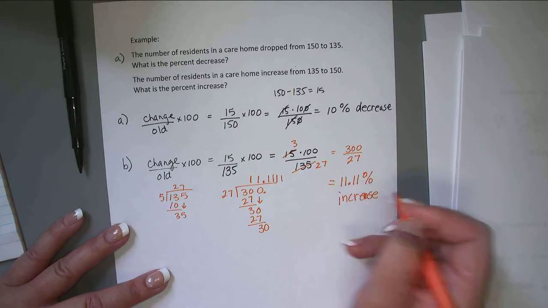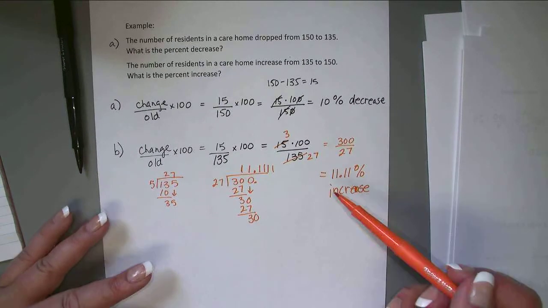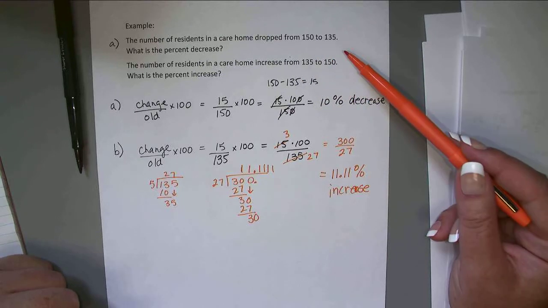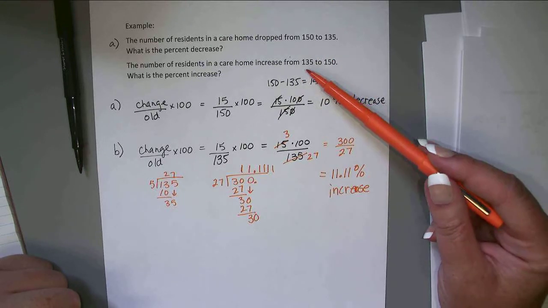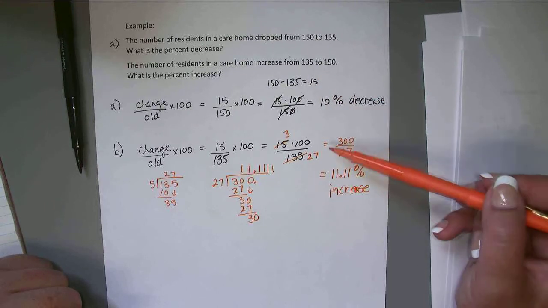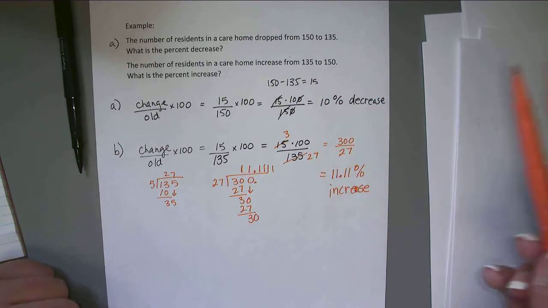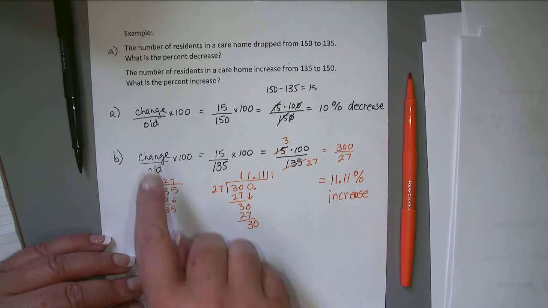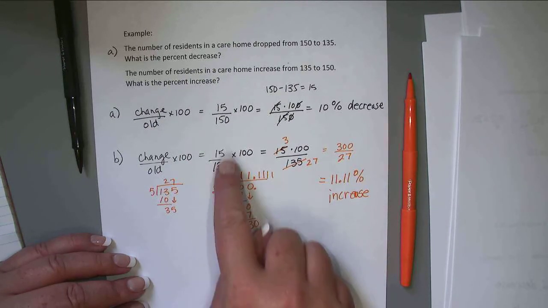So just to illustrate that they're not the same. You can't just say that if we go from 150 to 135, that's a 10% decrease, but when your original amount is lower and it increases, it's increasing by more of a percent. Okay, so do be careful that you can't go both ways. It has to be over the old, and those were different in each case.